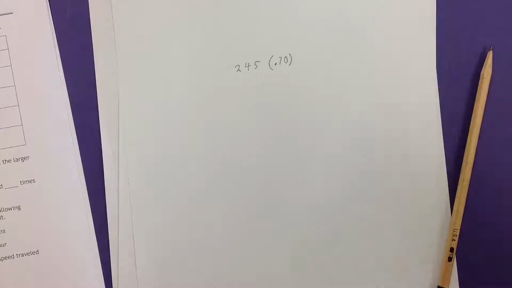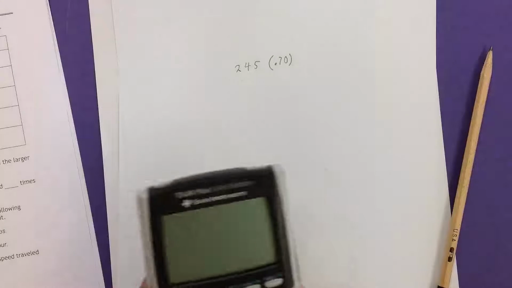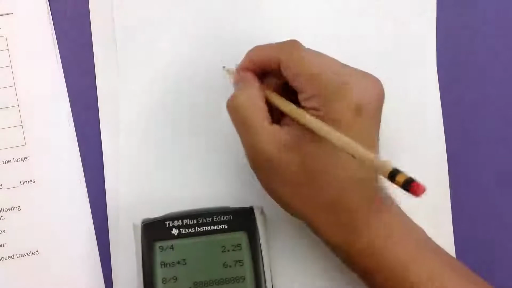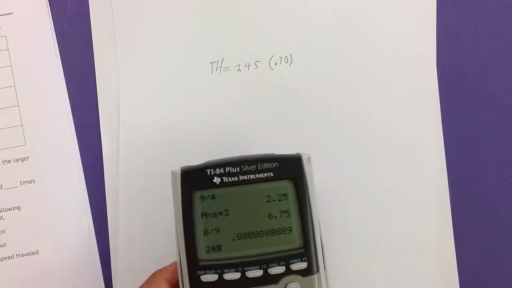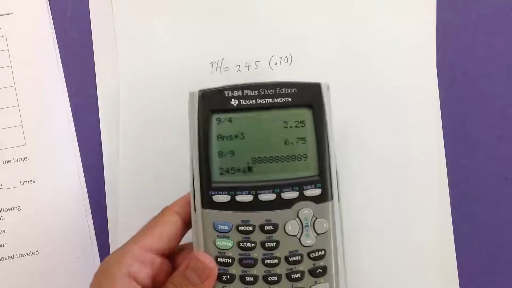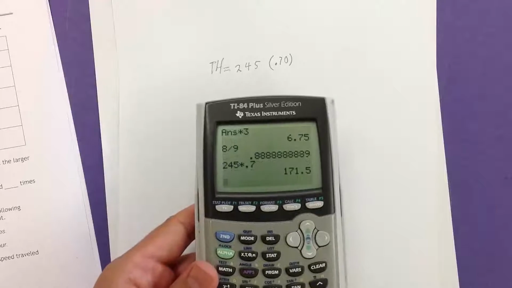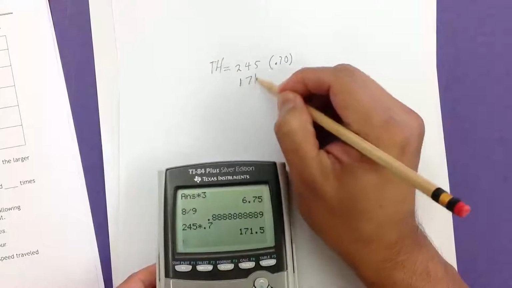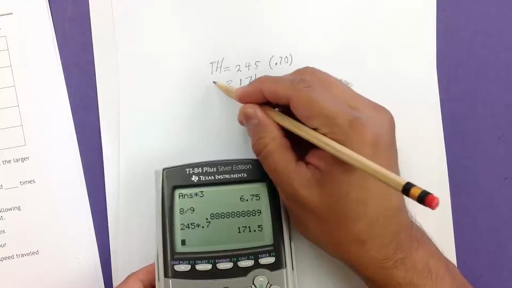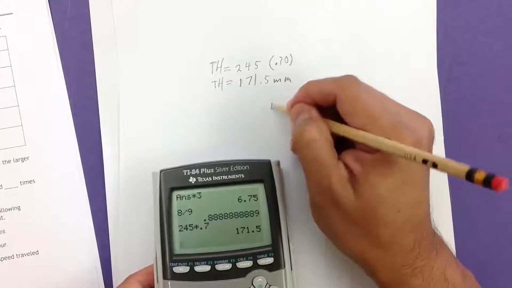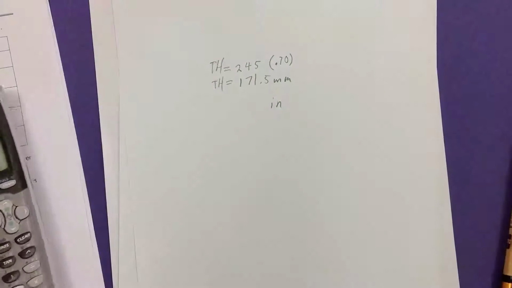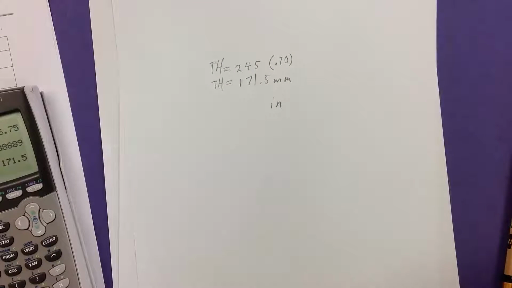So let me go ahead and do this real fast. My tire height, TH, that's just 245 times 0.7. That's 171.5. Now this is in millimeters. We want this in inches. Let me go ahead and find out how many millimeters there are in 1 inch.